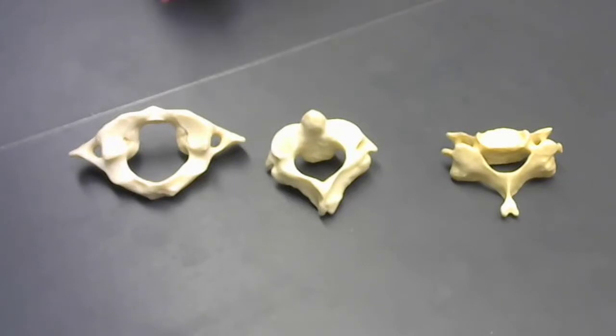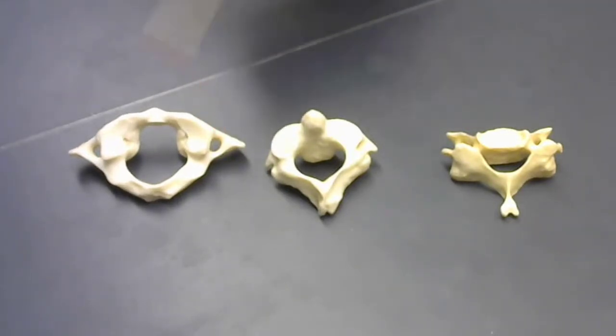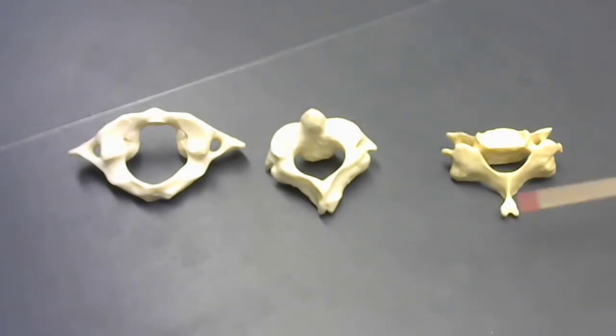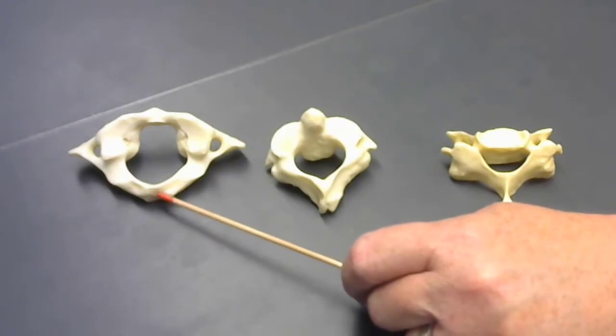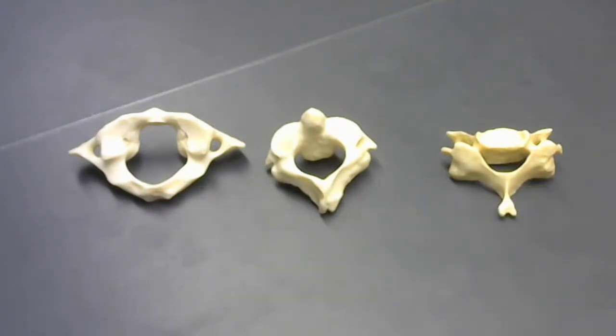A couple of structures that you need to know, and I'll go over each of them here. This is the only one that has the dens. This is the dens. This is the spinous process. This is also the spinous process, and C1 has a really small spinous process. The spinous processes are the little bumps you feel if you run your finger down somebody's spine, bump, bump, bump. Those are the pointy parts of the spine that come out, and they act as attachment points for a lot of the back muscles.